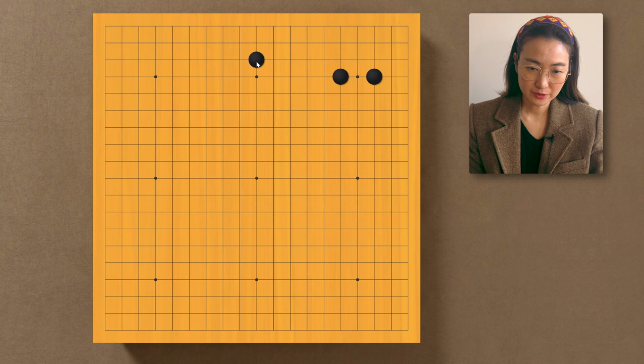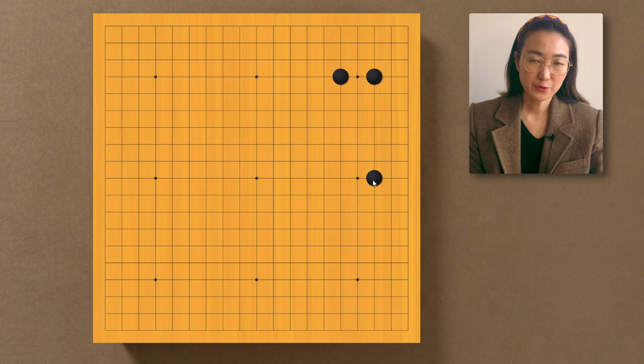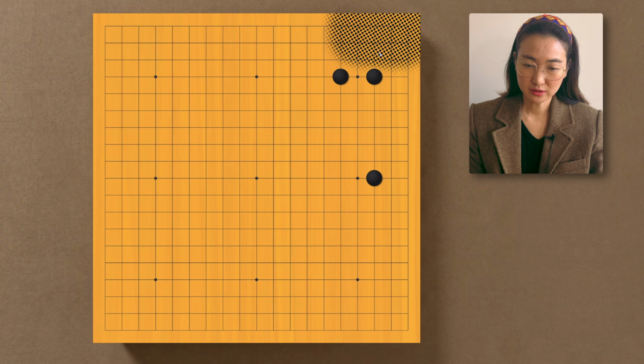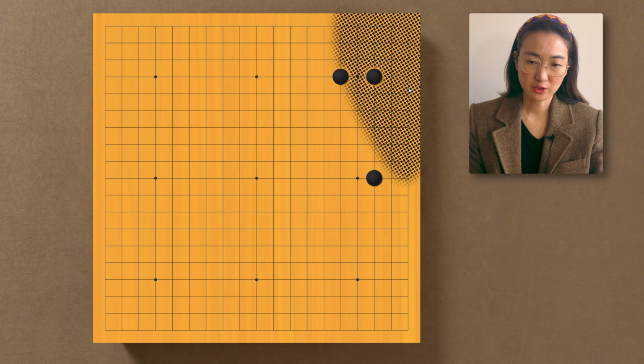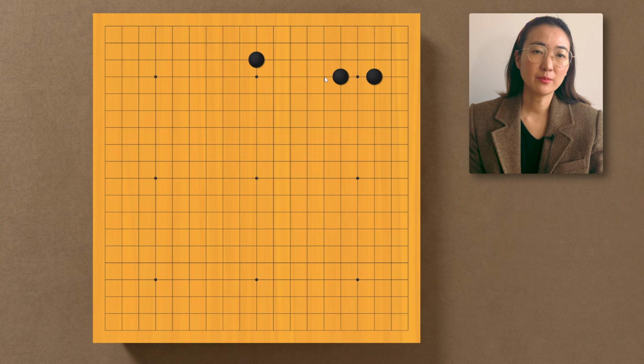If you add your extra move here, then the corner is already yours. So you can add this much, right? But if you add your extra move here, of course the corner is already yours. We can add this much. This is bigger than this. So we can pick up one tip here in the opening. We can play in the area with more open space because it has more potential for development.